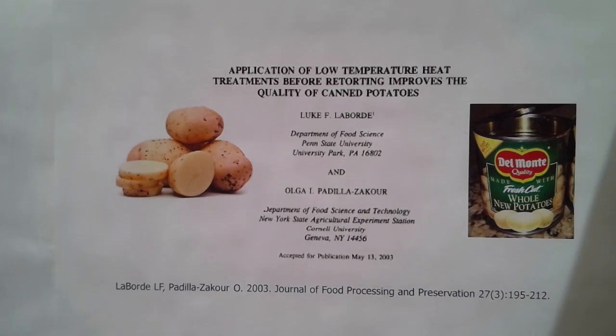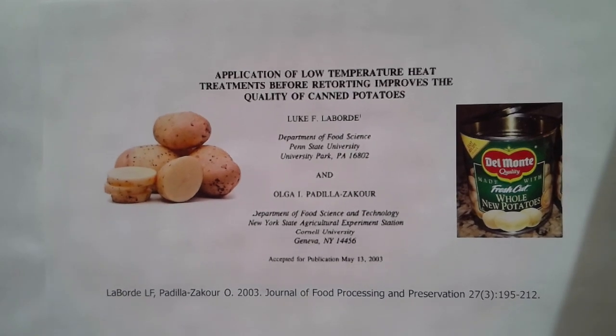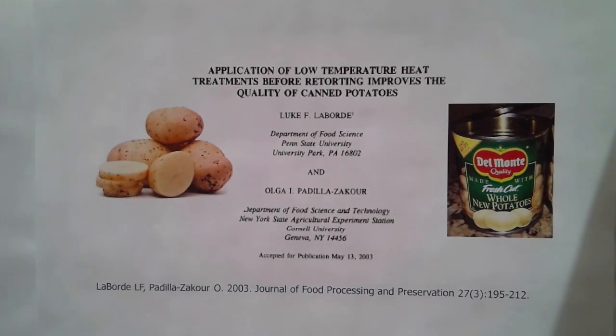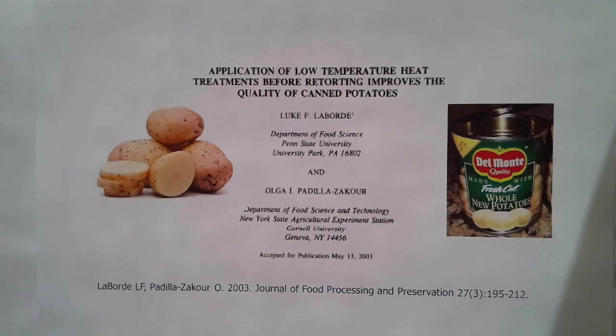And this is described in this study here by Dr. Laborde, a professor in our department and a collaborator at Cornell, showing that calcium chloride and PME activation in canned potatoes can increase the quality of those potatoes.